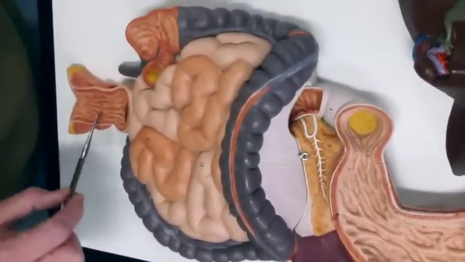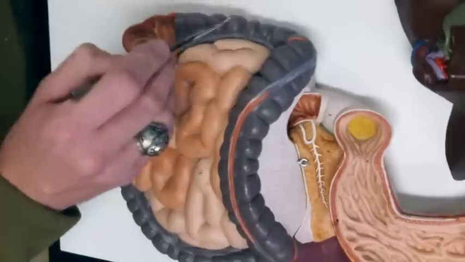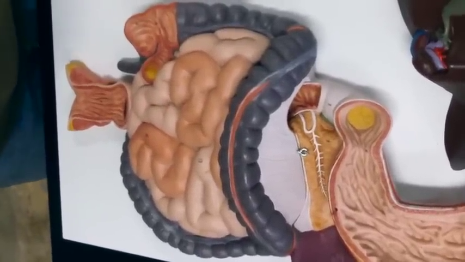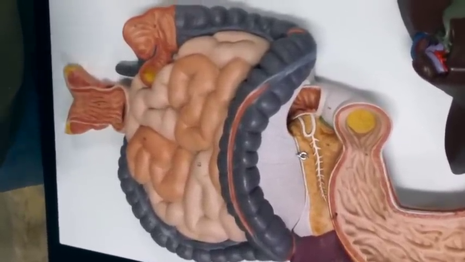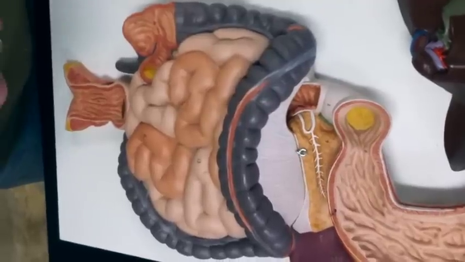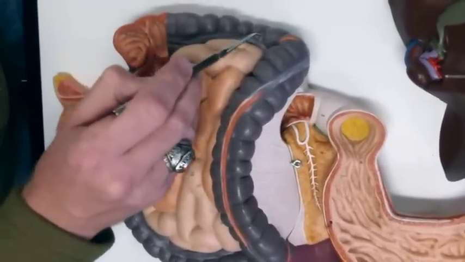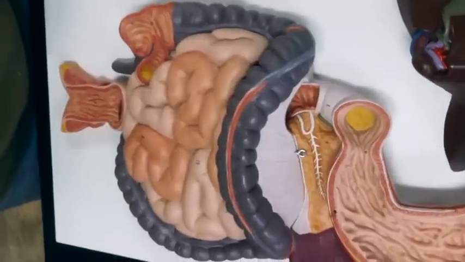Now, if you notice all these bumps, what are all these bumps? Those are called haustra, H-A-U-S-T-R-A, haustra. Every little individual bump here is called your haustra.